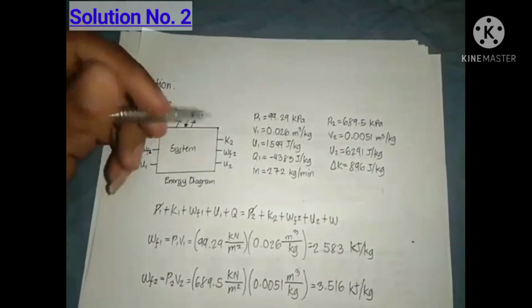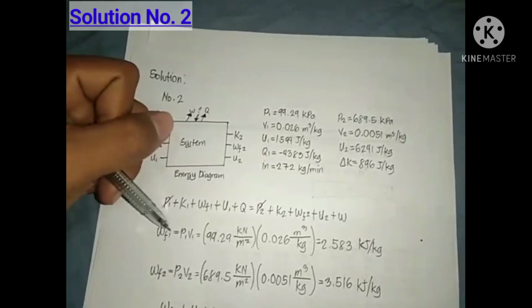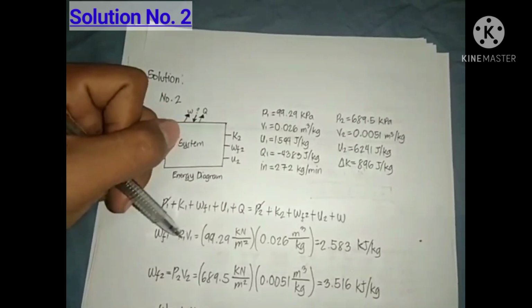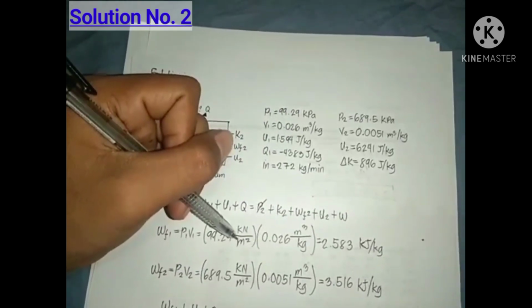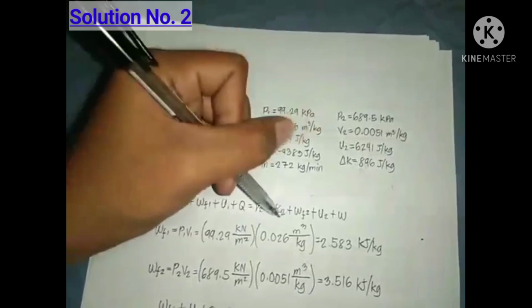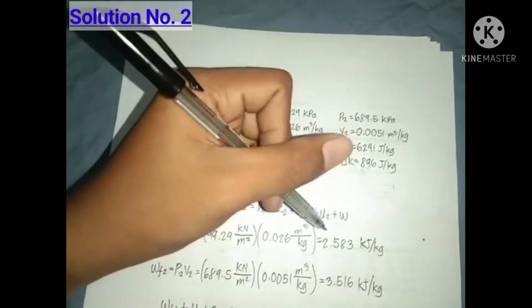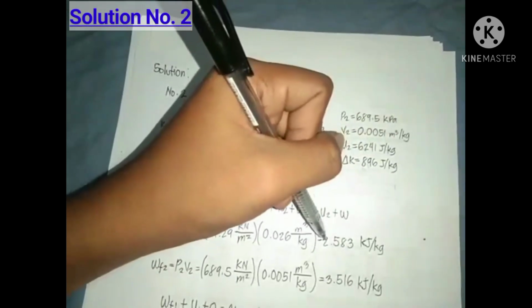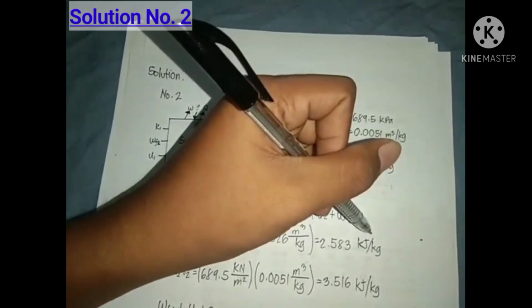To find the workflow 1, we use this formula. Workflow 1 is equal to pressure 1 times volume 1, which is equal to 99.29 kilonewtons per m² times 0.026 m³ per kilogram, which is equal to 2.583 kilojoules per kilogram.